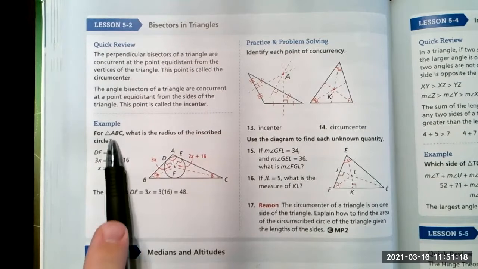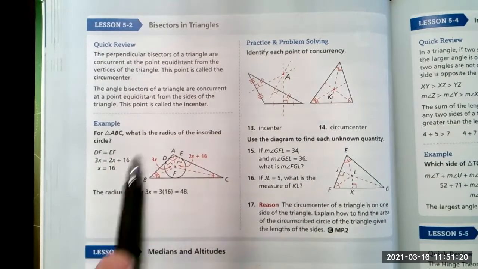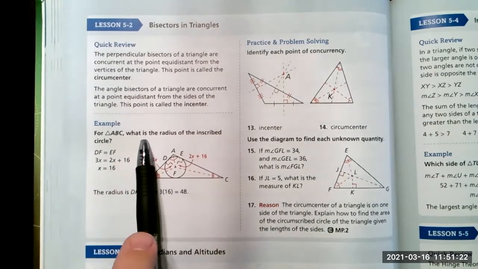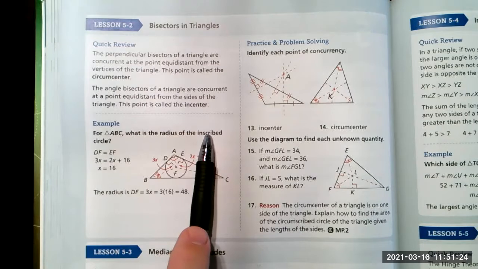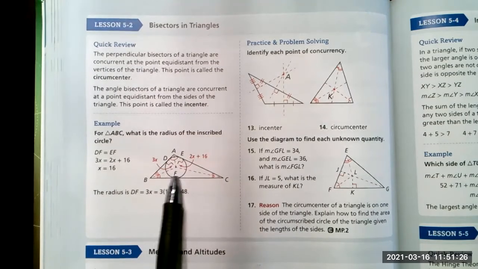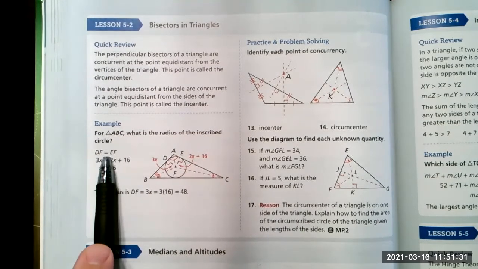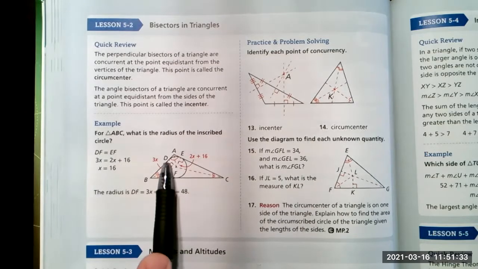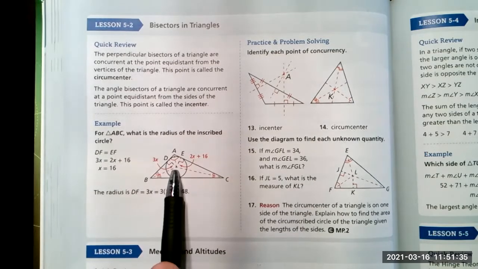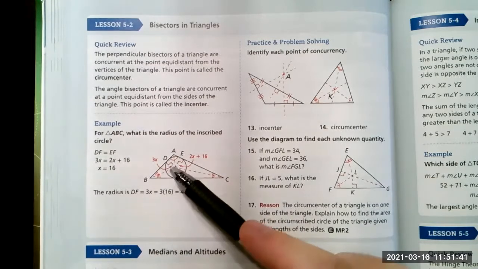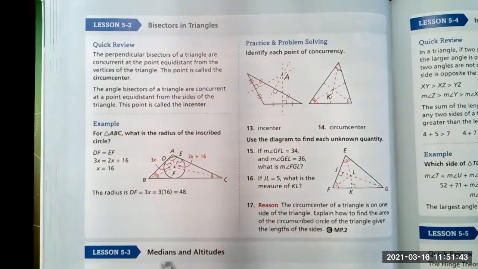So look at this example for triangle ABC, which is the big one right here. What is the radius of the inscribed circle? So that's the circle on the inside here. They're saying that DF is equal to EF. Let's take a look. DF, right? That distance, F is the center of that inscribed circle. So DF, that distance, is equal to EF, that distance.